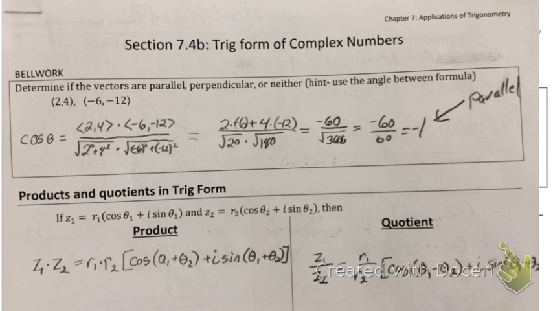Then I found the magnitudes of each one. Magnitude is just the square root of a squared plus b squared for both of them. That results in square root of 20 times square root of 180. Top is negative 60. Bottom is square root of 3,600, but your calculator can do that. And you come up with negative 60 over 60, which equals negative 1, which automatically means it is parallel.